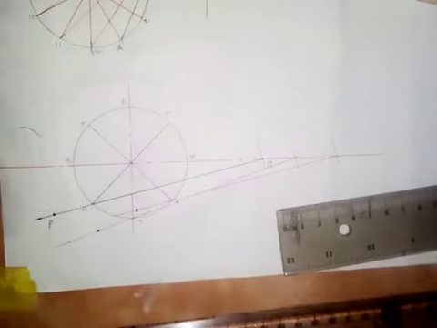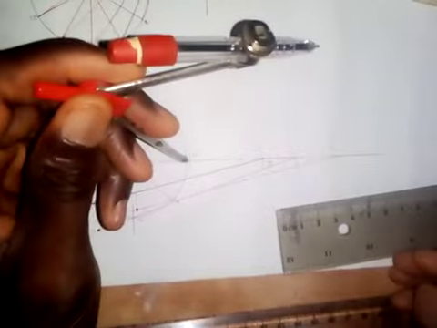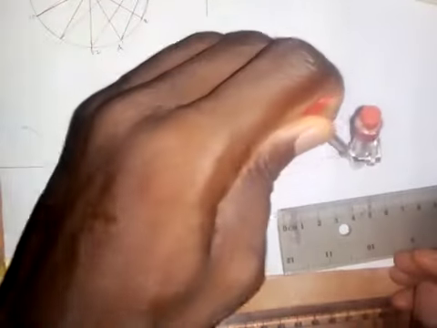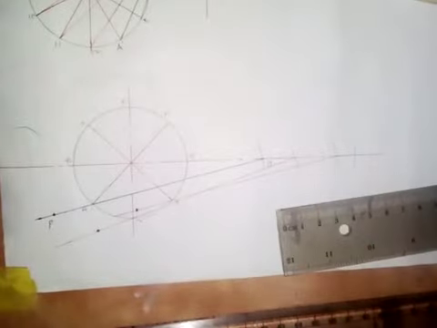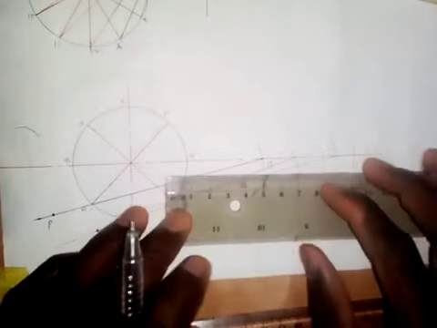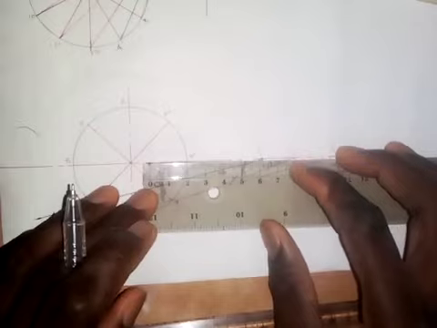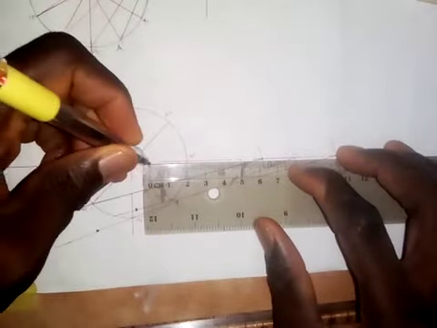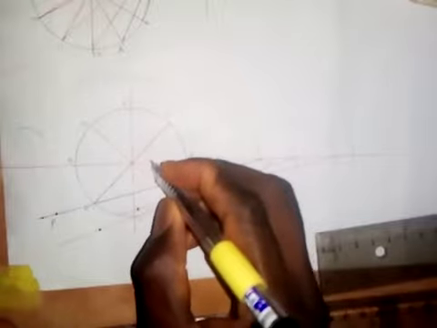So with that same 95, put at point 4, and we make an arc on this line. So we have already drawn the horizontal line. So all we need to do is to take a measurement of 20 millimeters from point P here. So we have the fourth point here. So this is the fourth point.